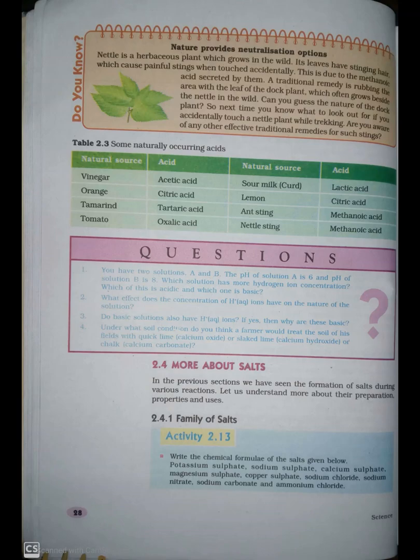Table 2.3. Some naturally occurring acids. In the table, 4 columns are given: natural source, acid, natural source, acid. Natural source 1. Vinegar, acetic acid. Sour milk curd, lactic acid. Orange, citric acid. Lemon, citric acid. Tamarind, tartaric acid. Ant sting, methanoic acid. Tomato, oxalic acid. Nettle sting, methanoic acid.